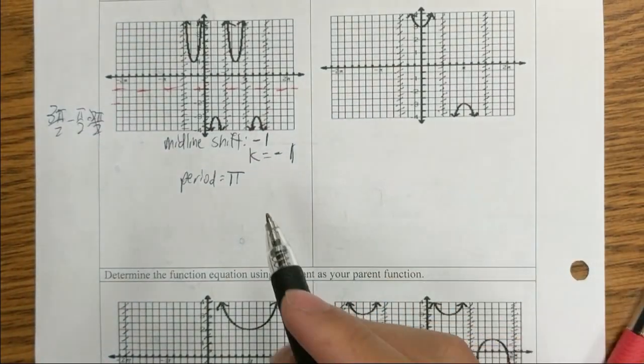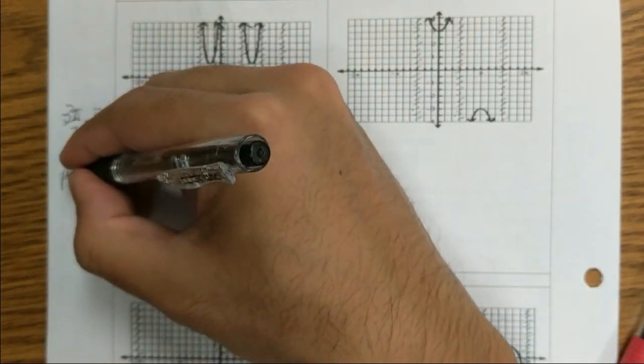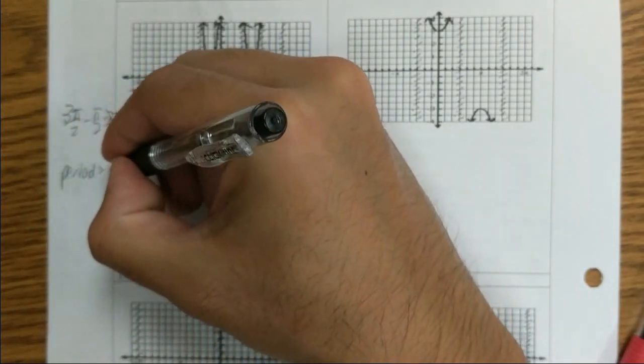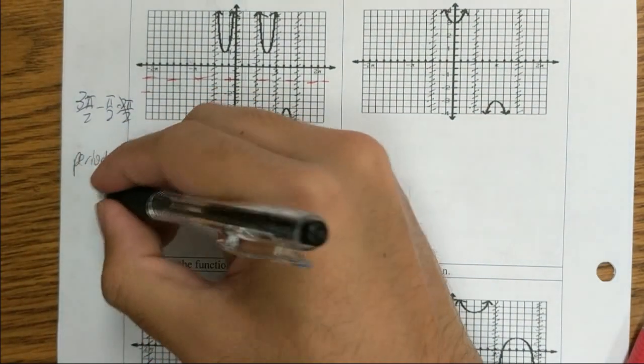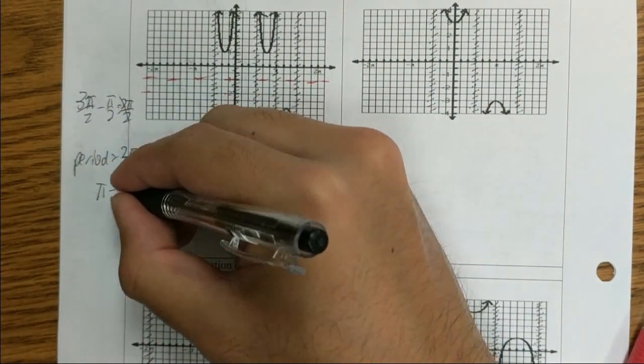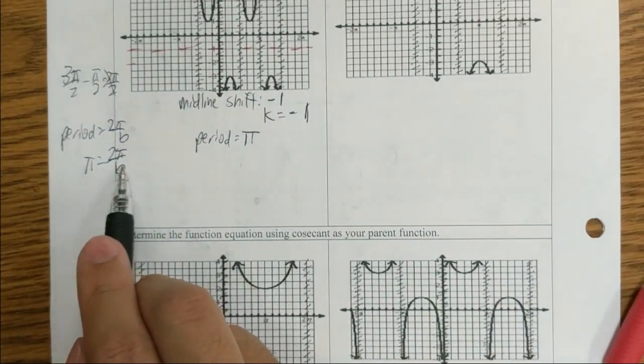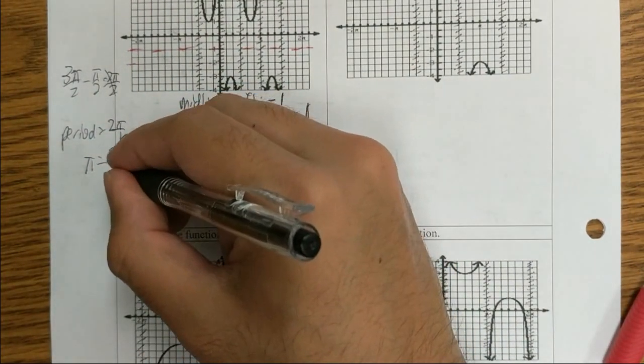And I know that for secant, the period is 2 pi over b. Okay, so if the period is pi, what does b need to represent in order for this to be true? B has to be 2.